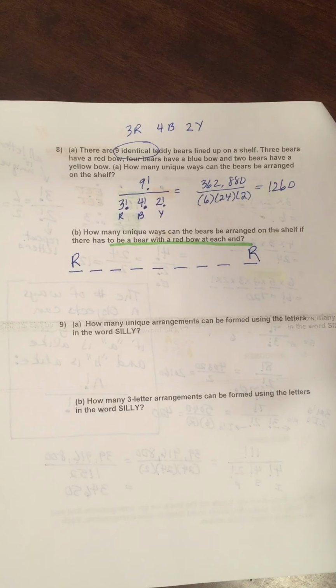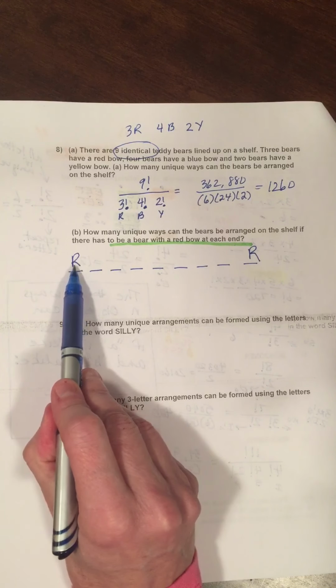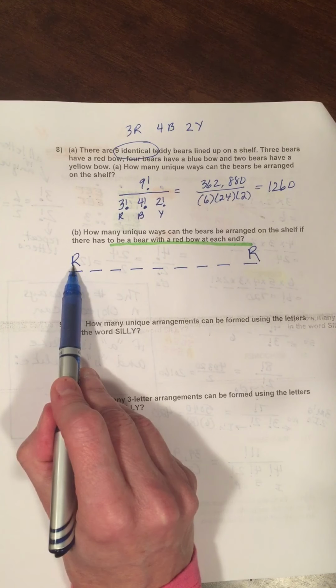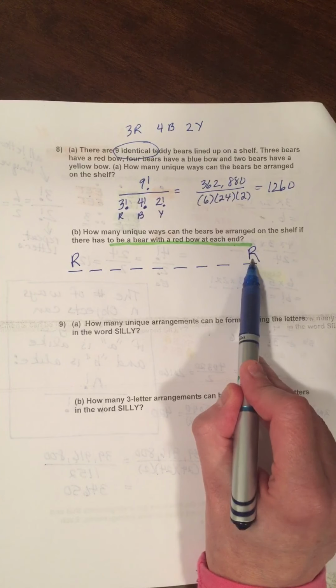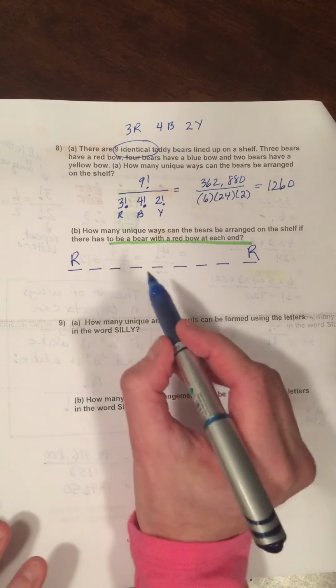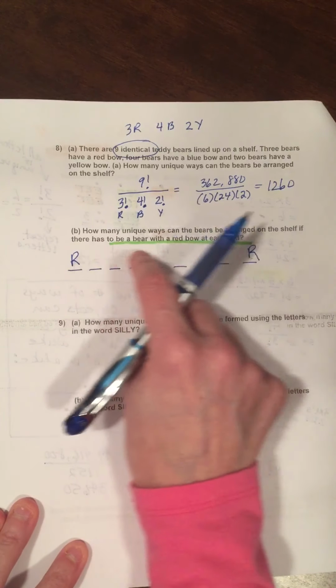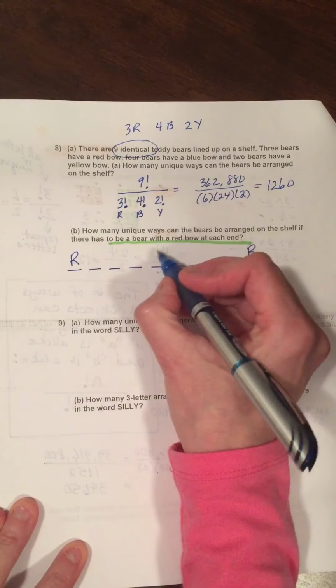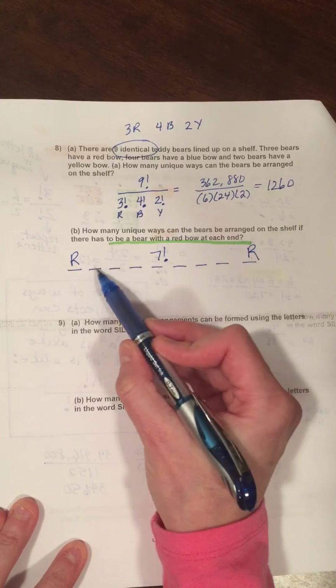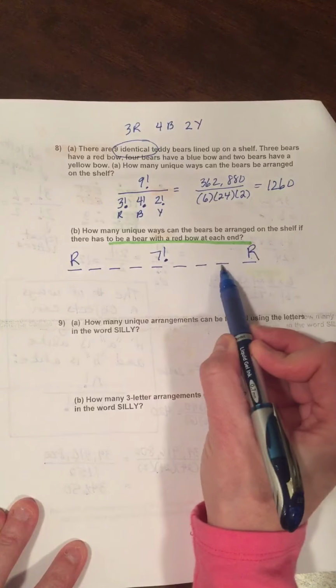This is the annoying child scenario. When I clean off my shelf and my bears are sitting on the bed, I decide in my own mind, it would look really cute to have a red bow bear here and a red bow bear there. So I place them first. They're placed and they're not moving. That means in this scenario, in the movable bears, I've got 7 factorial. 1, 2, 3, 4, 5, 6, 7.